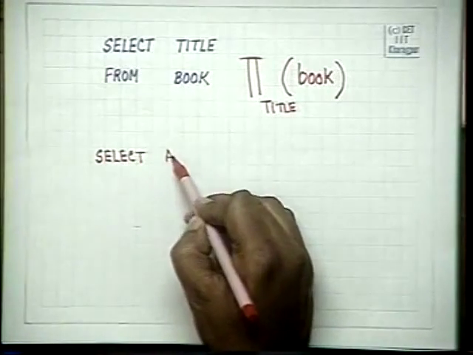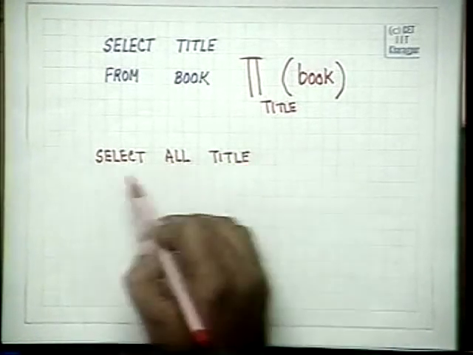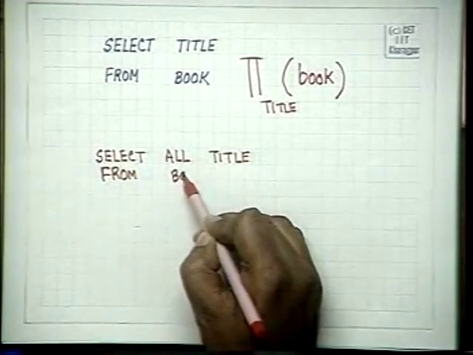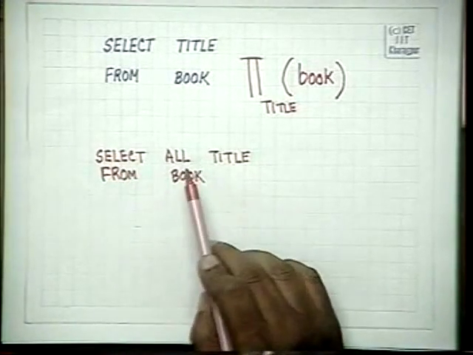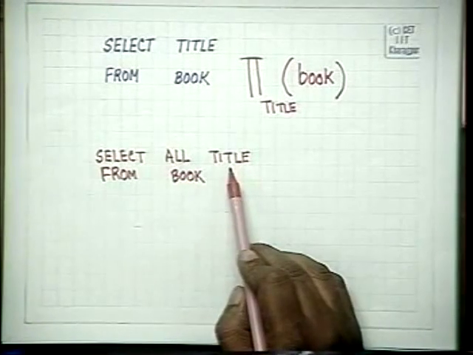select all title from book. This will come, all of them will come out including duplicates.